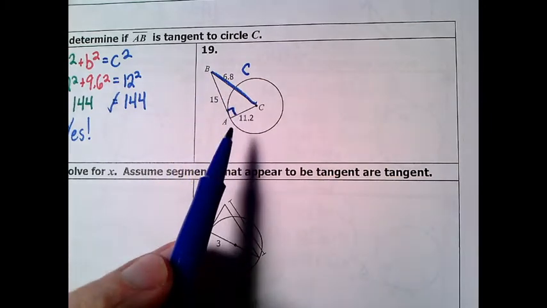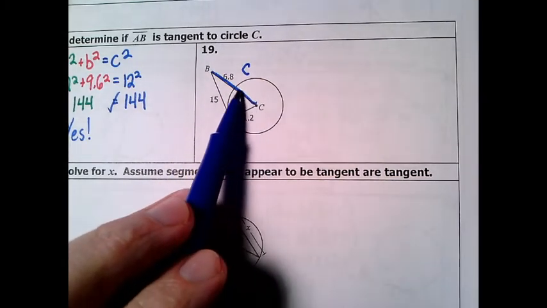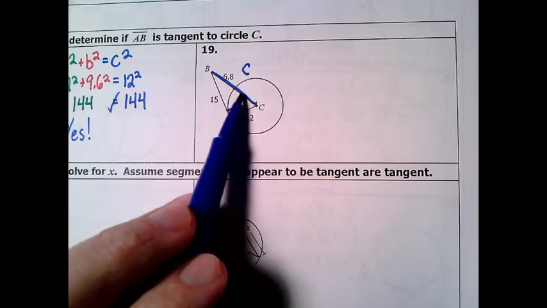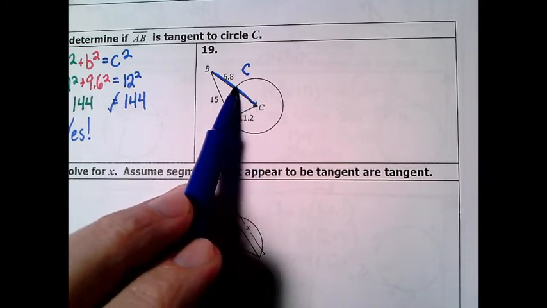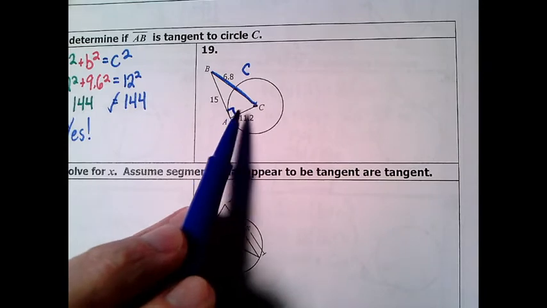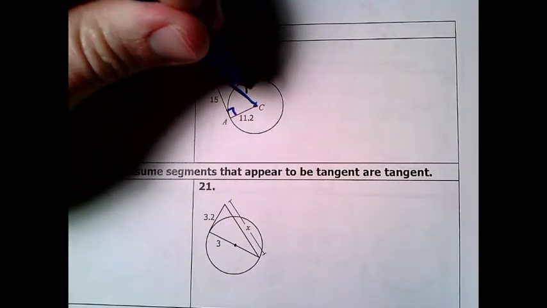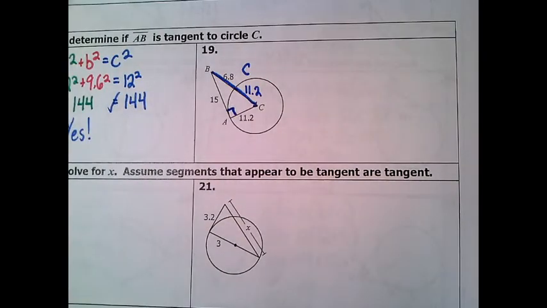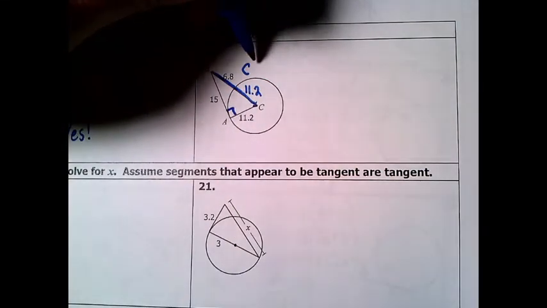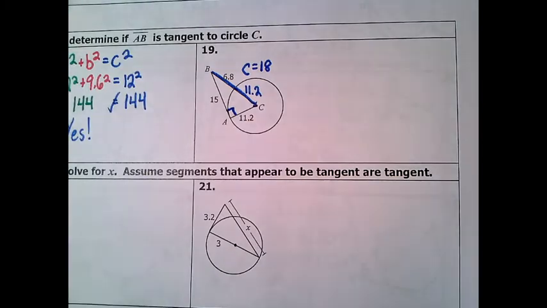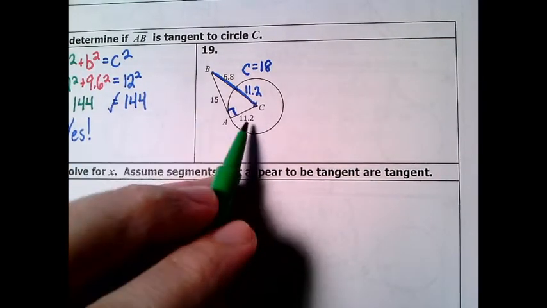So if that's 6.8, how am I going to get this part right here? Well, that's a radius, center to the side of the circle. So if this radius is 11.2, that means this radius is 11.2. So that means C in total, if I add these together, is 18.